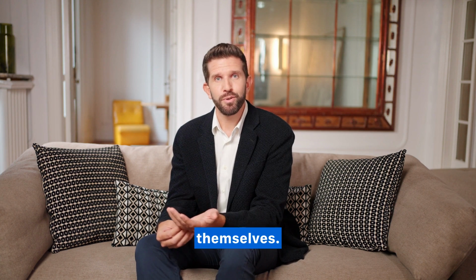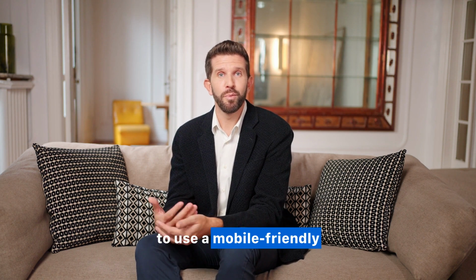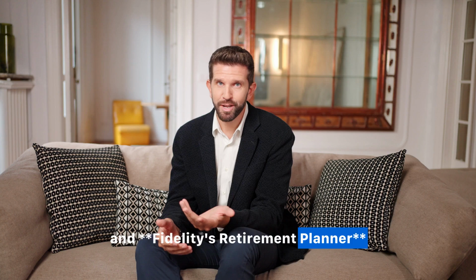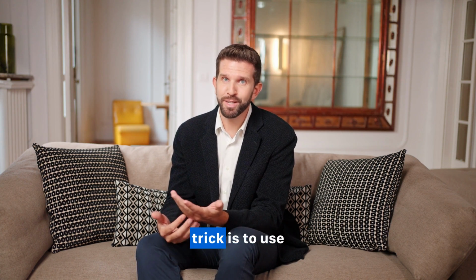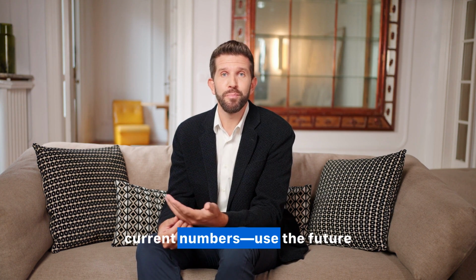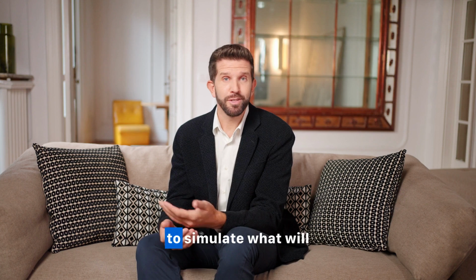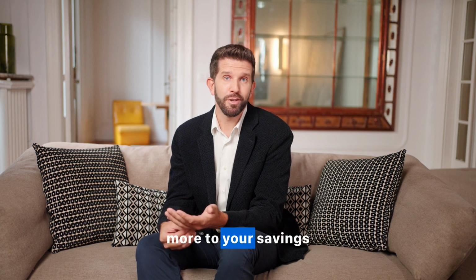Now, for the tools themselves. You're going to want to use a mobile-friendly retirement planning app. Apps like Personal Capital and Fidelity's Retirement Planner can help you set your goals and track your progress, but the trick is to use them in a specific way. Don't just input your current numbers. Use the future prediction features they offer to simulate what will happen if you add more to your savings or change your investment strategy.